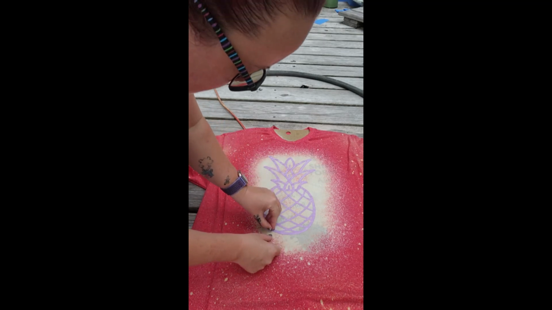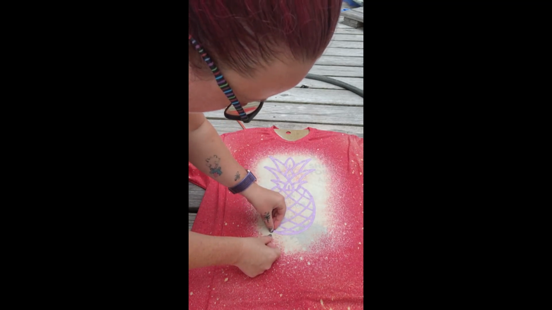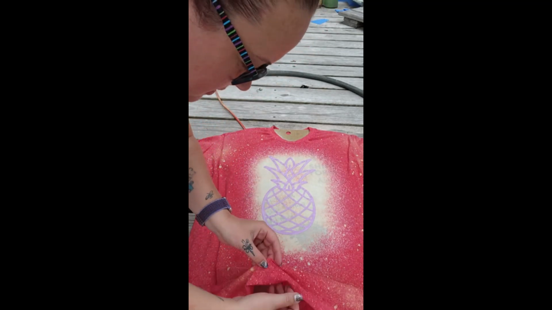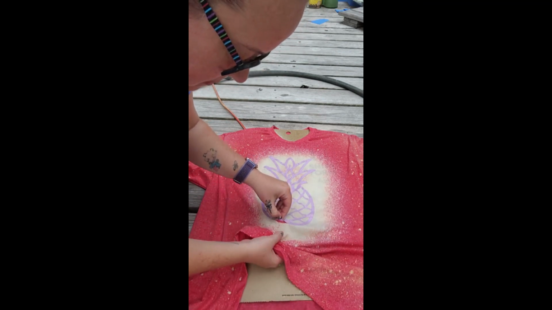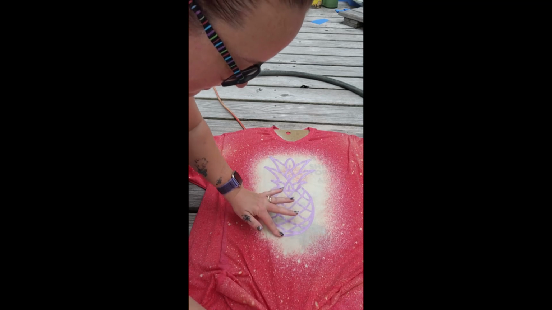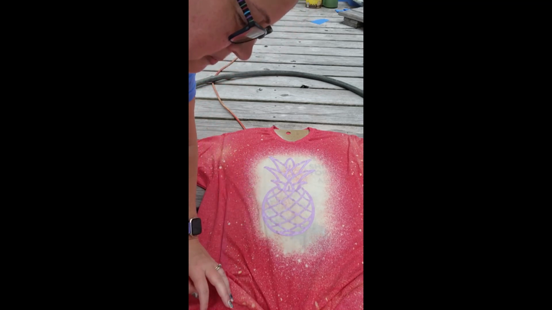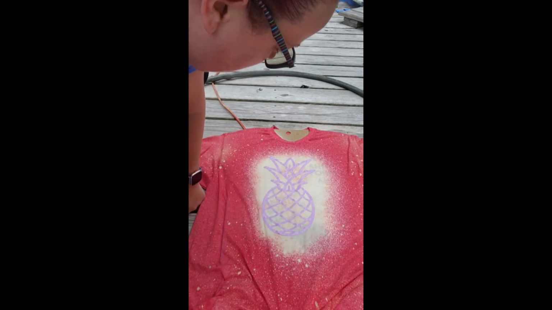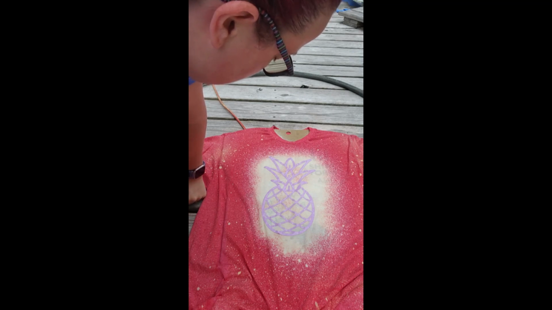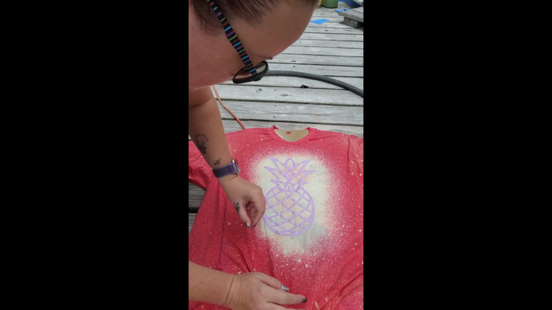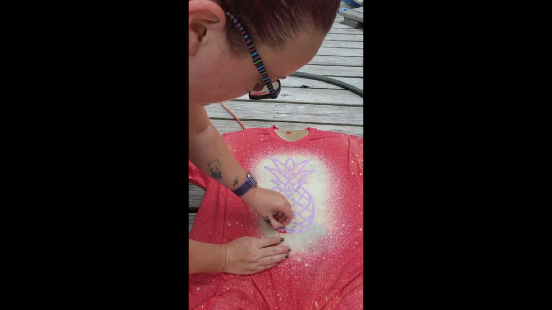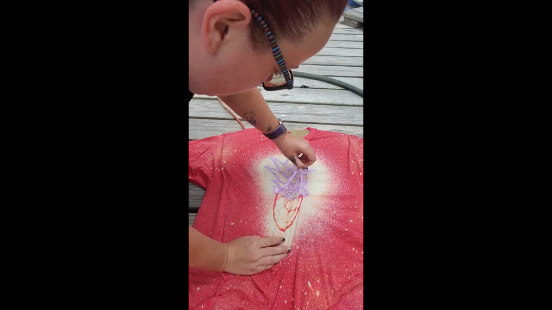I'm going to peel up just a tiny corner down here at the bottom so you can see how it works. See there how it kept the bleach from getting in that area? So I think that I'm just going to leave that until I wash it because I don't want it to mess up the design. I don't know that I want to put that in my wash. I'm having a hard time deciding. I'm going to go ahead and peel it and see how it did.